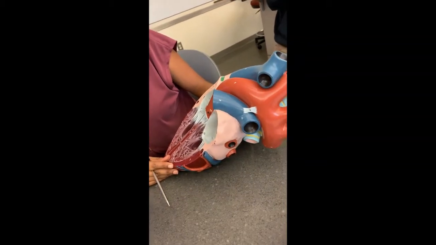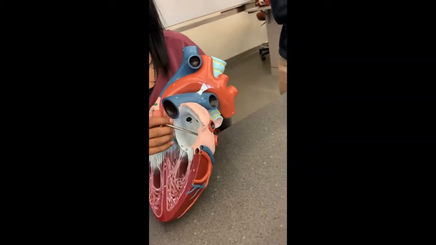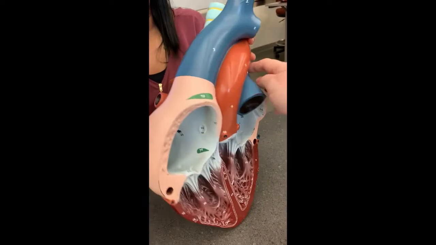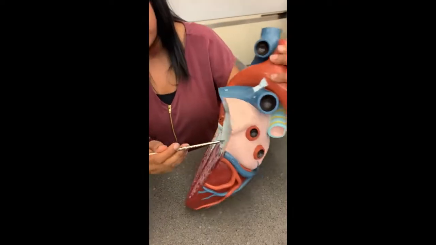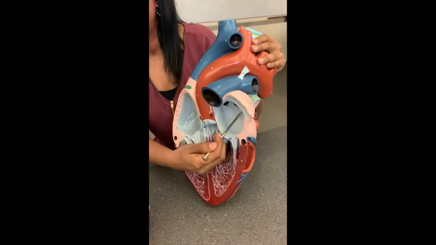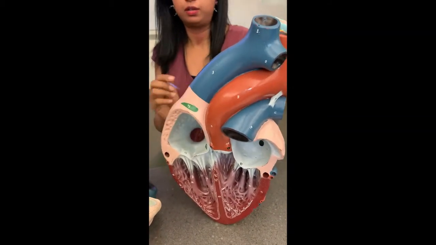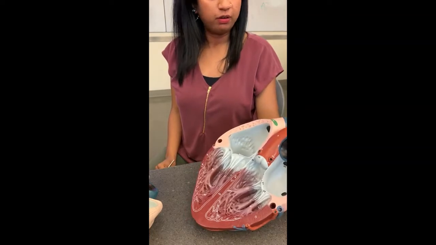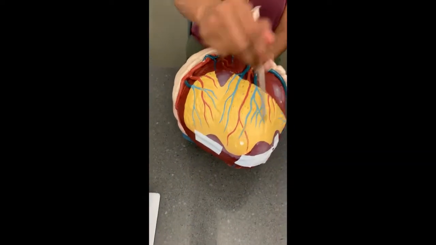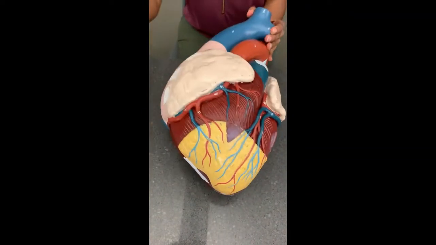The black dots inside, what were those? Oh, those were the pulmonary veins. So, these are opening up. No, we mentioned that earlier. Right here. Ligamentum arteriosum. Now we're going over all of this vasculature here on the heart.